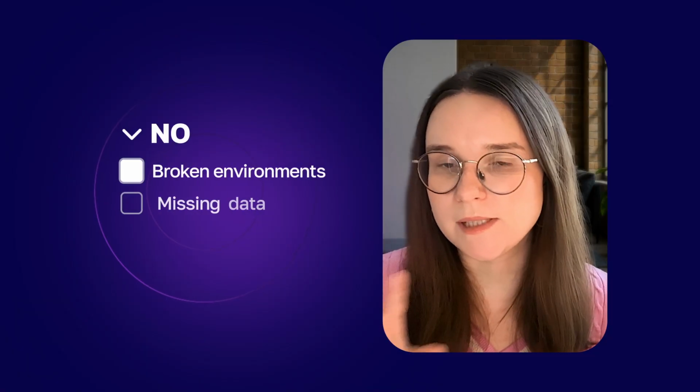Additionally, you can now deliver consistent product experiences. So you can now ensure that every prospect sees the ideal version of the product, no broken environments, missing data, expired accounts. You can always count on this reliable environment that is saved in your library in Demoboost.